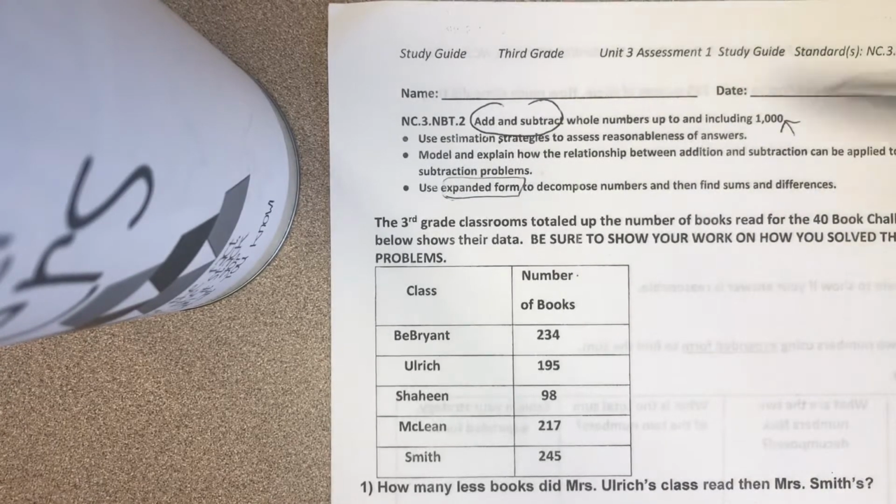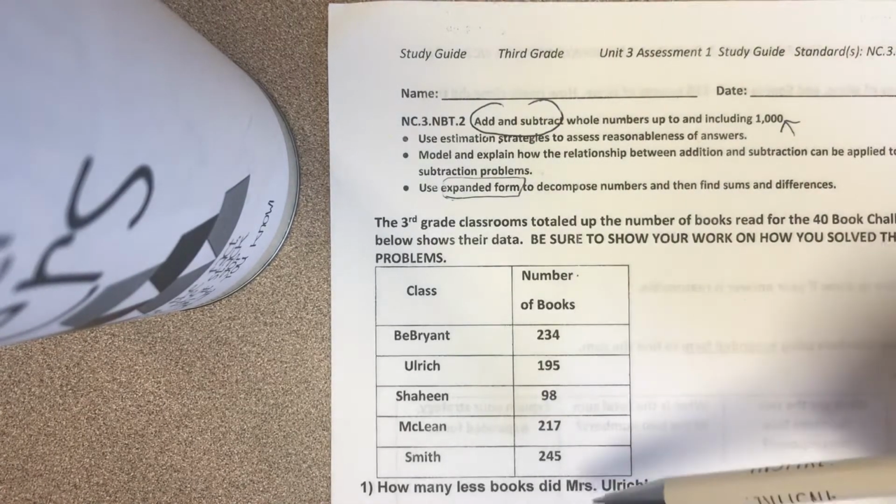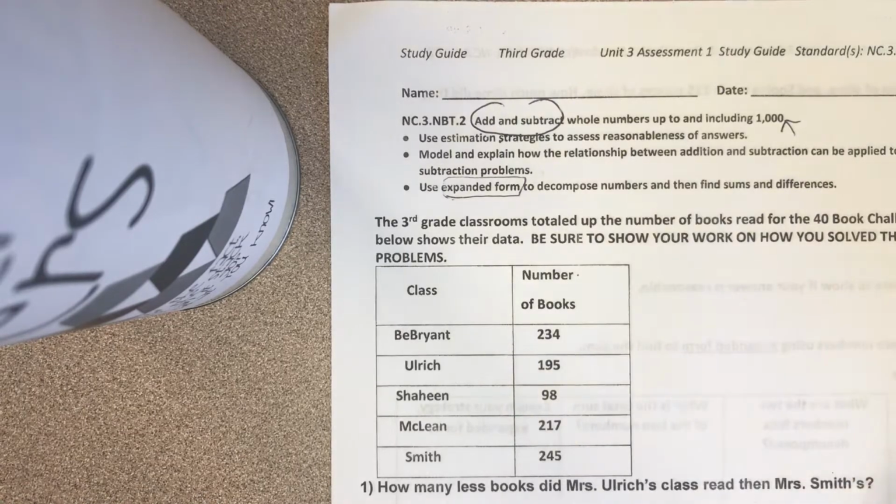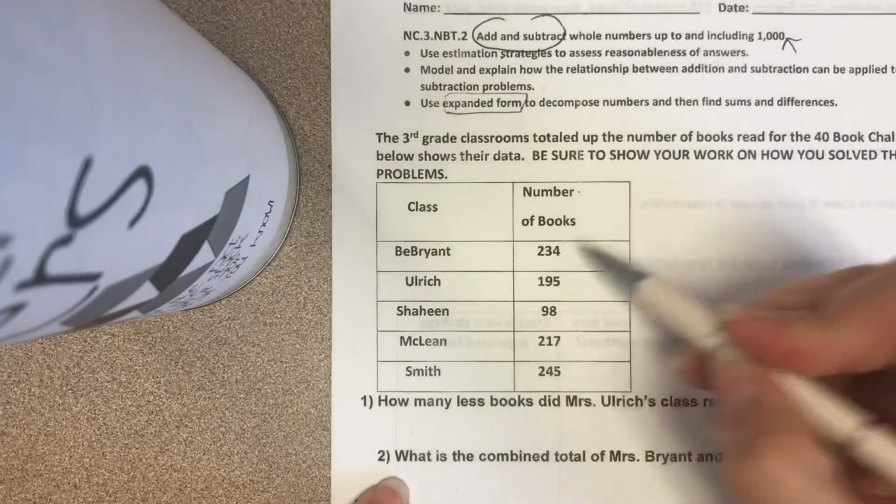The third grade classroom totaled up the number of books read for 40 Book Challenge. The table below shows their data. Be sure to show your work on how you solved them. Okay, so here's all the books.